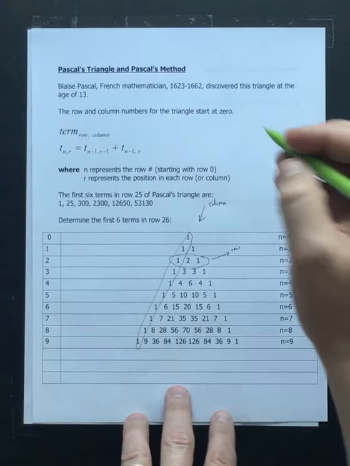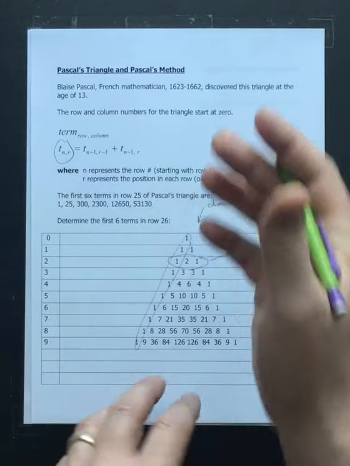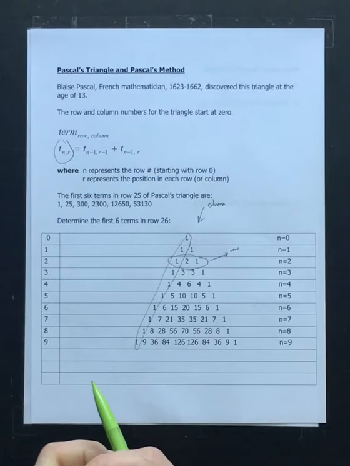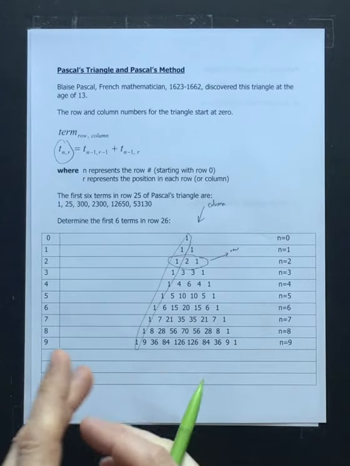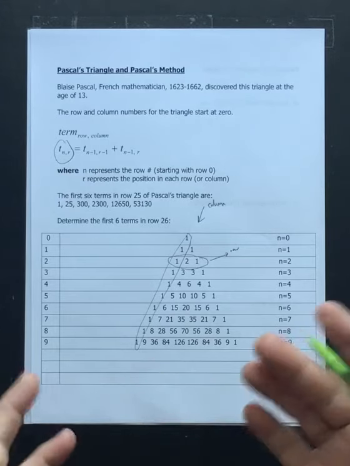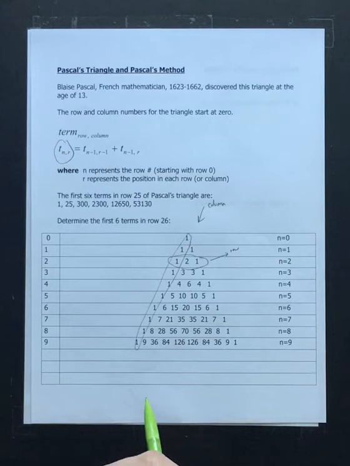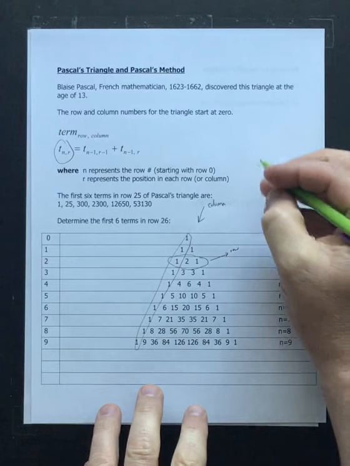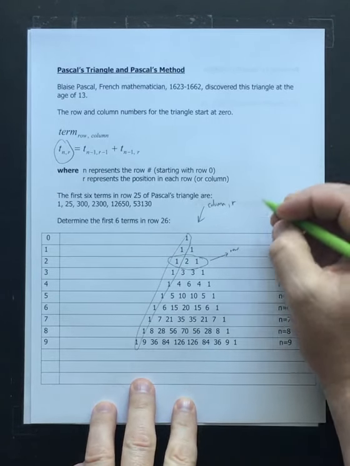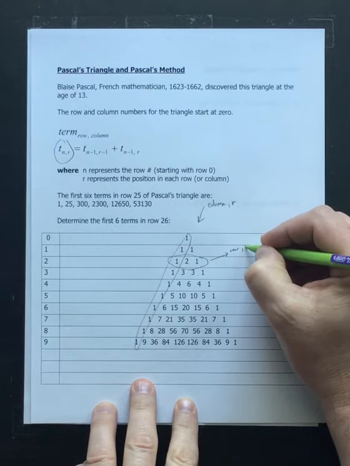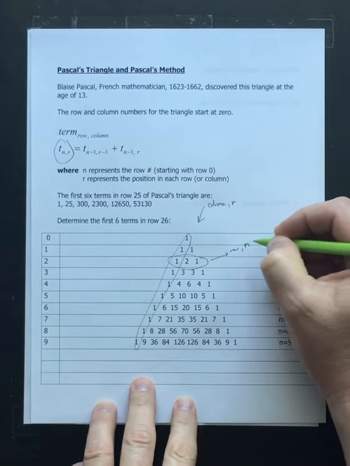Now, terms are something that we use to describe an expression or a numerical or algebraic value in a sequence or in a particular pattern or relationship. And as a result, there are terms in here. The term is denoted by two positions. The column is given the letter R, and it seems kind of random that it's the letter R, and the row is given the letter N. N and R we've seen before.